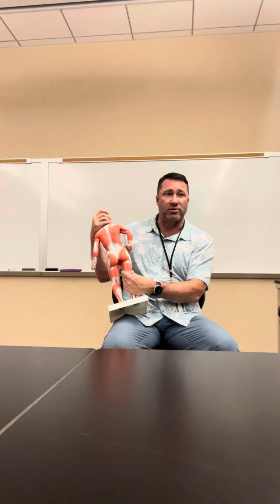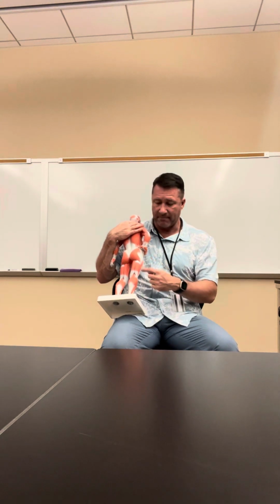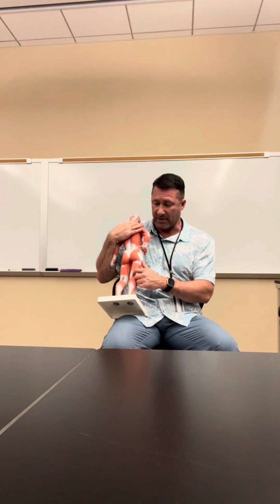Then we've got the 3 hamstring muscles. We've got the biceps femoris. Origin is on the posterior superior iliac spine, and it inserts into the medial and lateral condyles of the tibia.